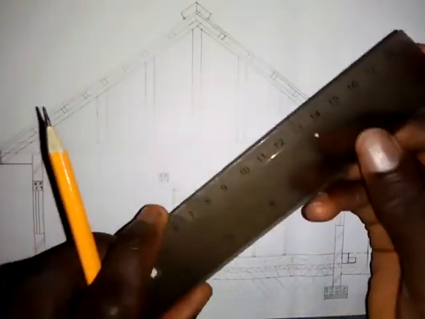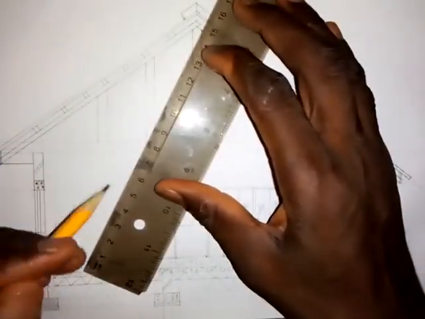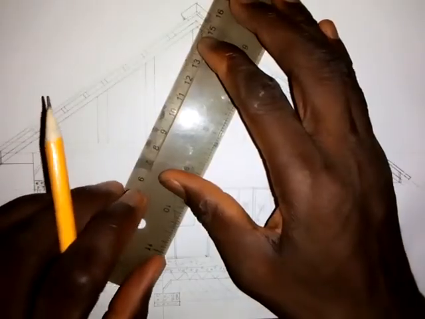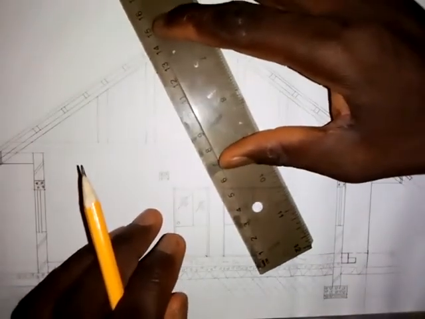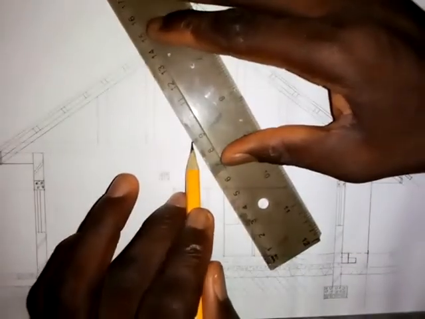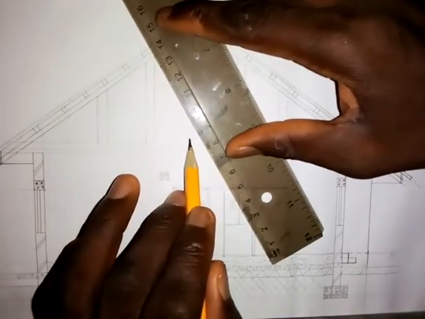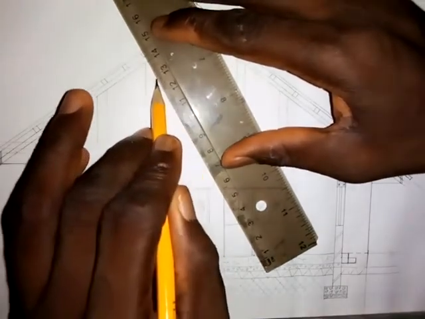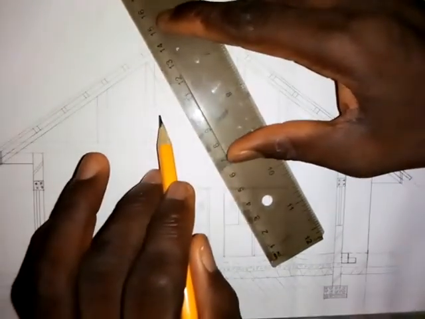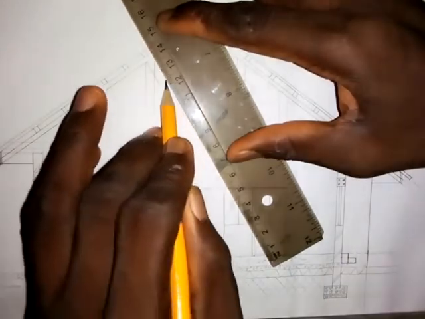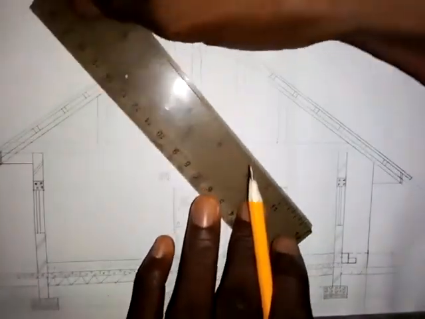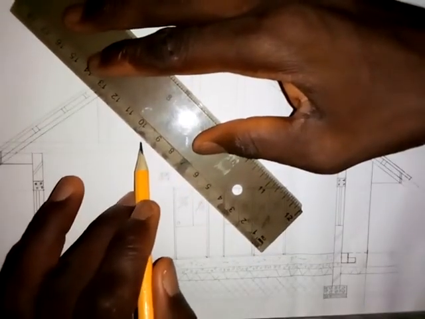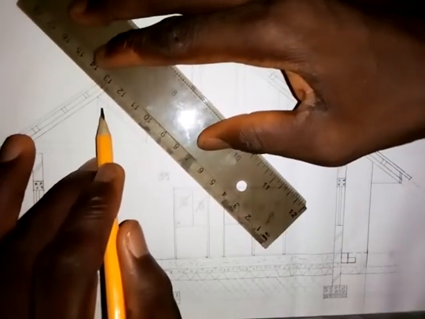Next thing is I put the struts. Just look at the way I'm doing it.